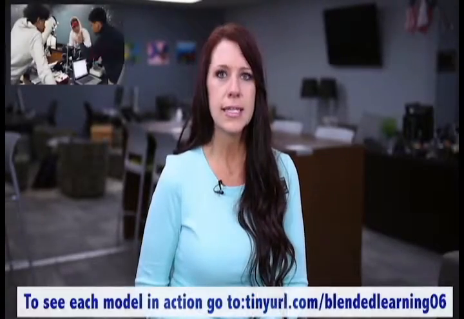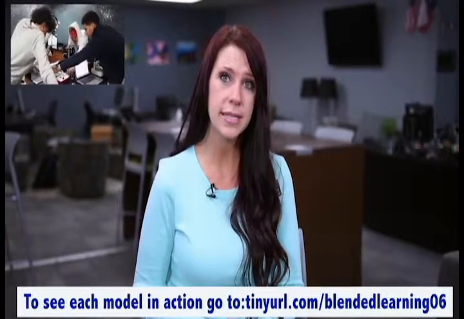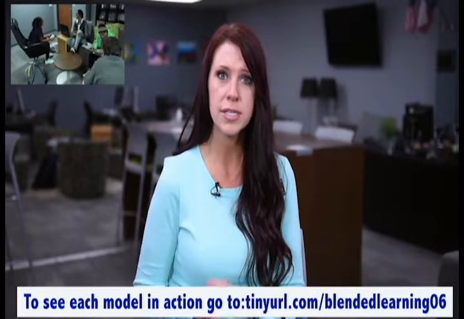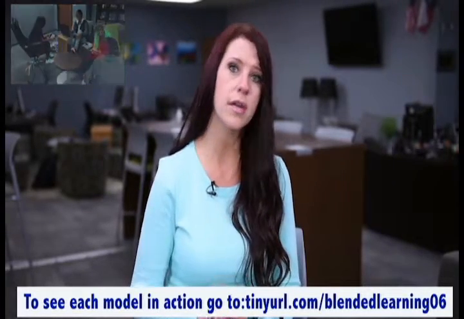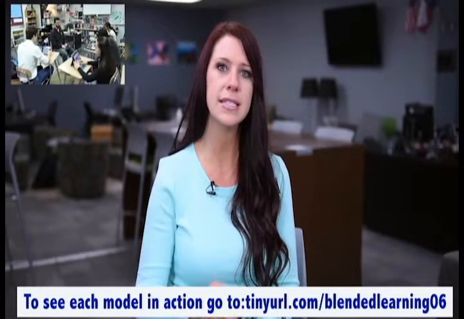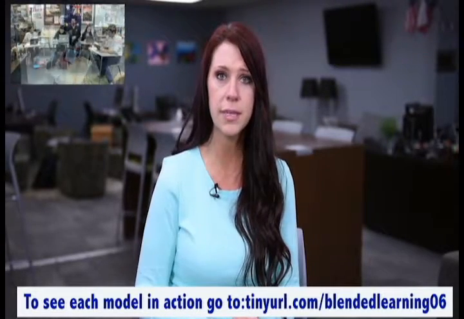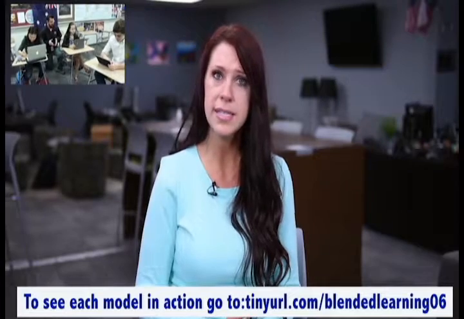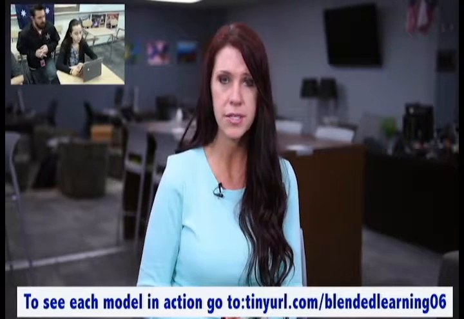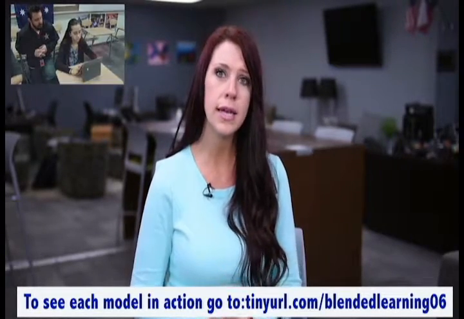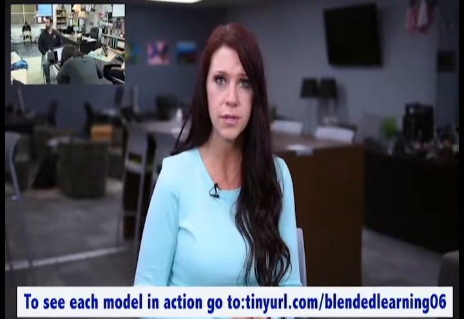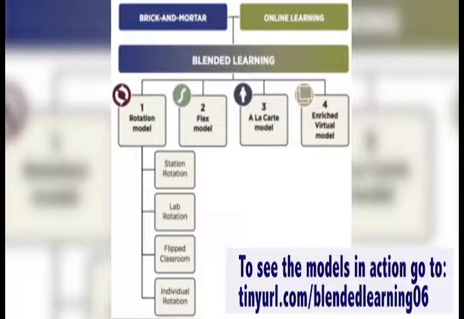When you are deciding the type of blended learning model that works best, it is important to know if you are sustaining innovation by starting with the traditional classroom and then seeing how online learning environments can improve, or is it disruptive innovation that you are trying to achieve by starting with the online and then imagining how the traditional classroom can enhance it. In the diagram, you can see the types of blended learning models: rotation model, flex model, a la carte model, and the enriched virtual model.